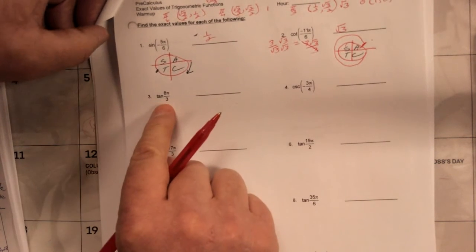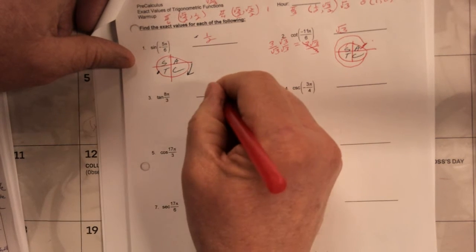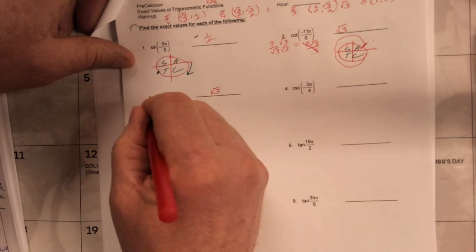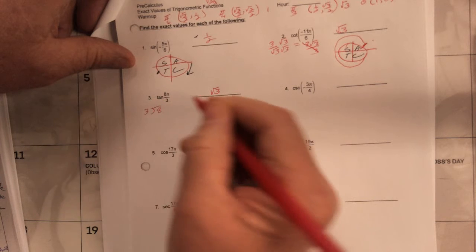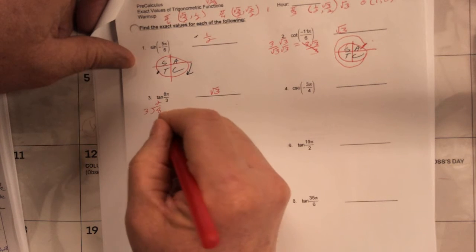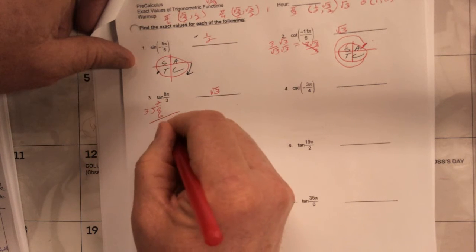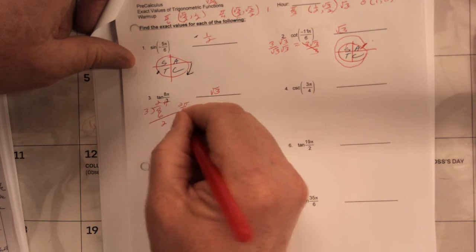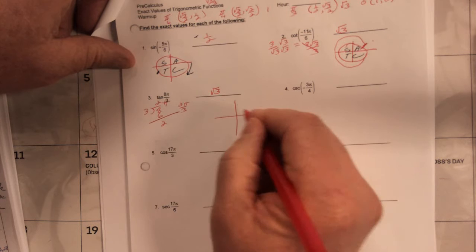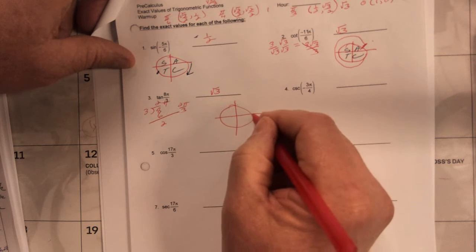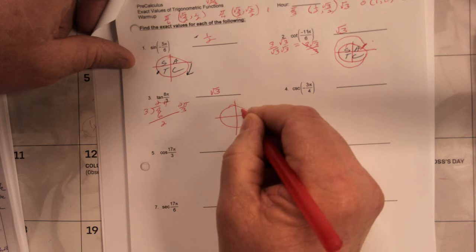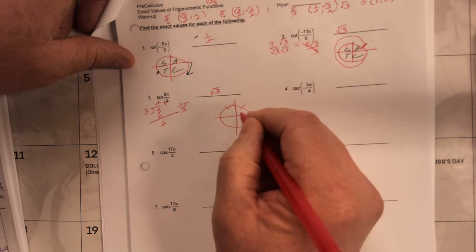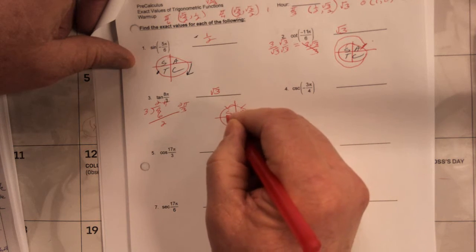Pi over 3, we know the answer is root 3. We have to know where 8 pi over 3 is. 3 goes into 8 twice. That's 6. 2 left over. So it's 2 pi and then 2 pi over 3. So if you learned about the circle, the even side of the circle is right here. 2 pi over 3 is the remainder. There's pi over 3 there. 2 pi over 3 is there. All students, the tangent's negative.